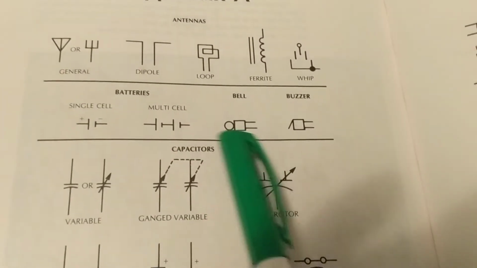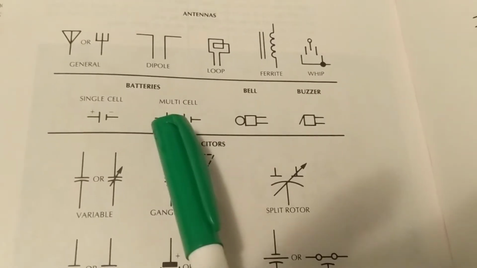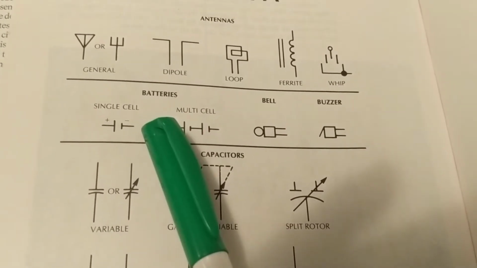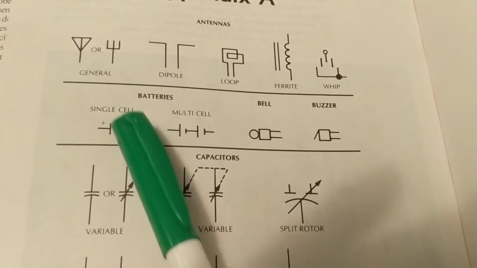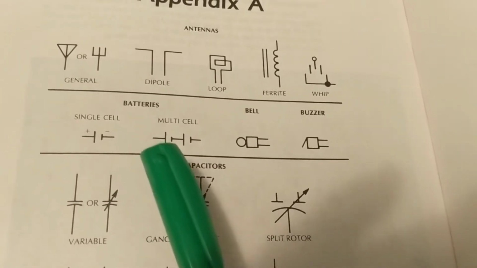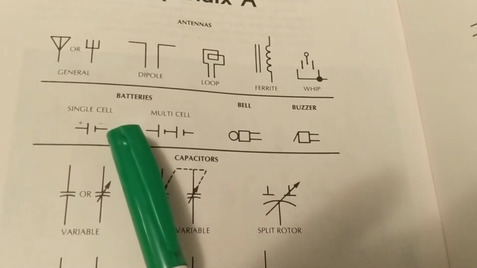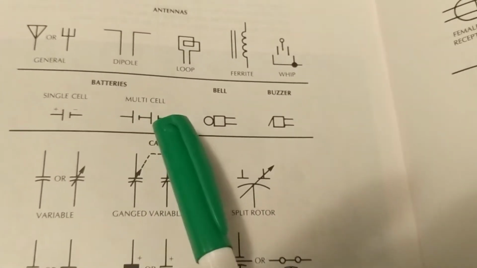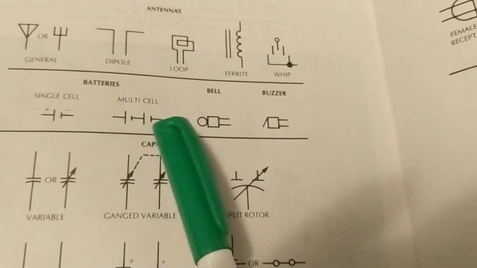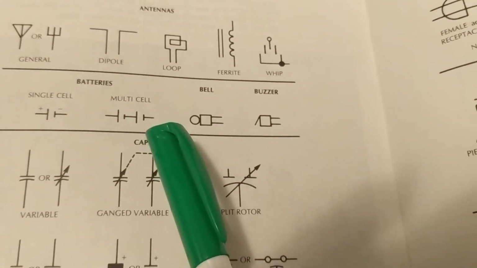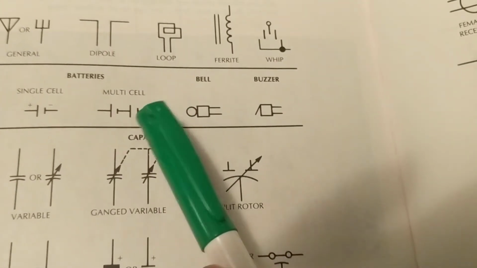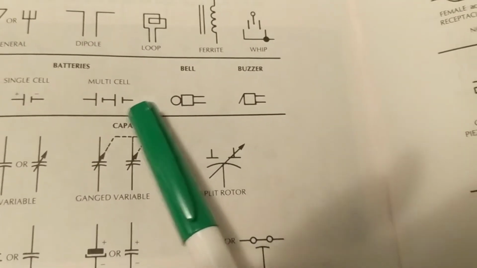The most important ones, I'll point them out, obviously batteries. And when it comes to battery, the small bar over here is the negative. The bigger line over here is the positive. So always remember polarity. You can have cells together, like in your car battery, you have 6 cells in series together. Each one is 2.1 volts, times 6 is 12.6 volts.